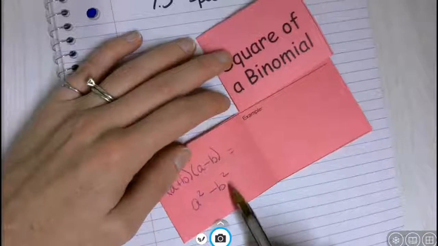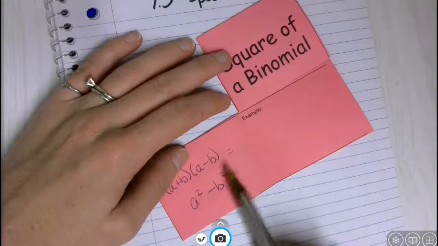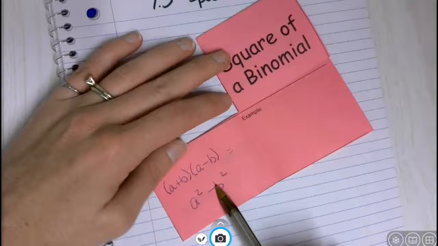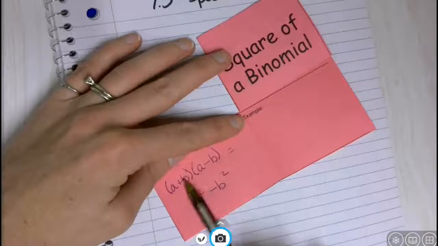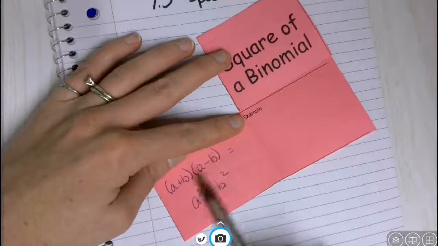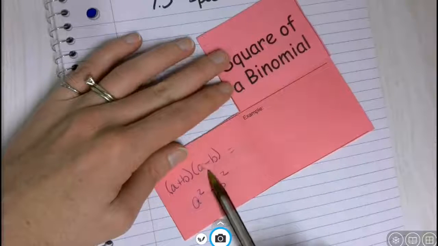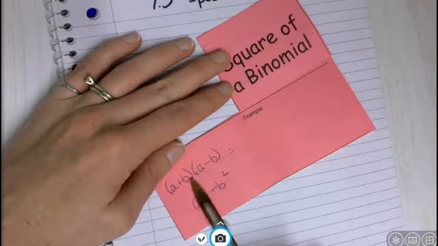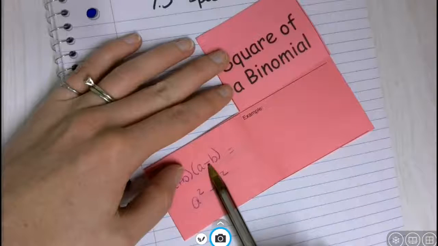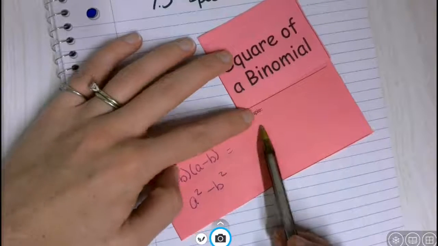Okay, and remember that when I'm dealing with these equal signs, we can work backwards as well. They go both directions. Because what this is telling me is when I multiply these out and I distribute, or I do my box method, or I multiply it vertically, my middle terms will cancel out because one's a plus and one's a minus. So let's look at an example.